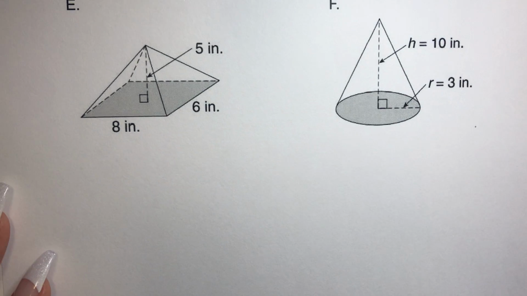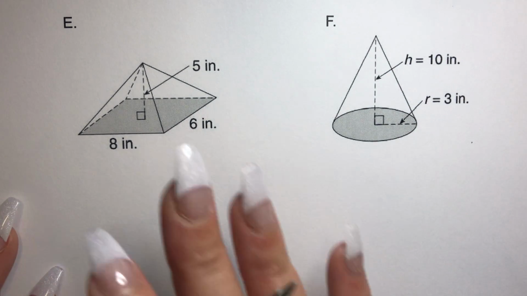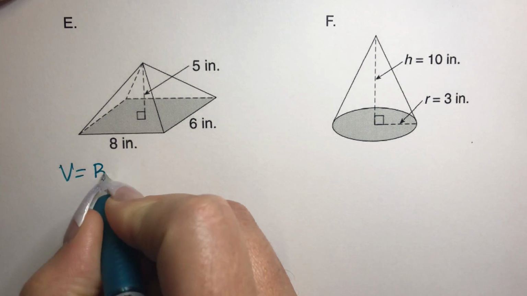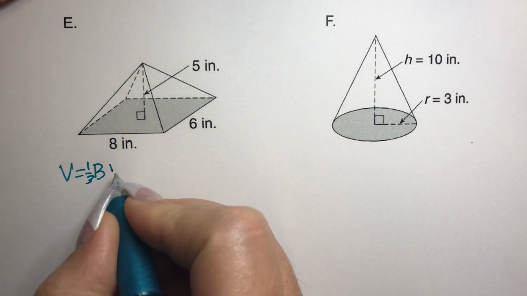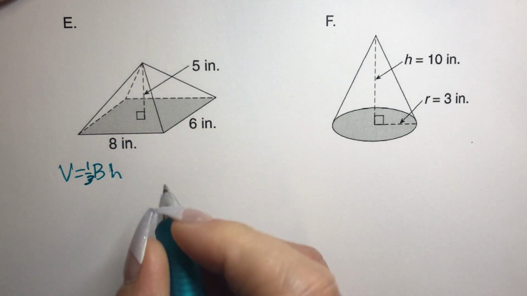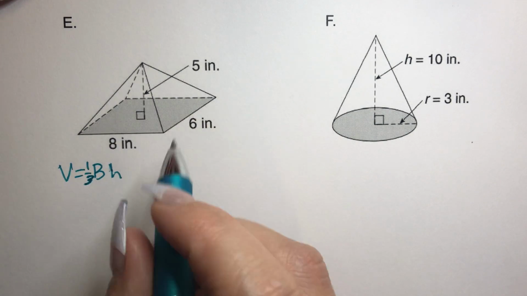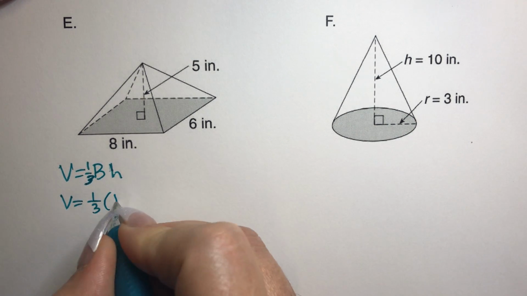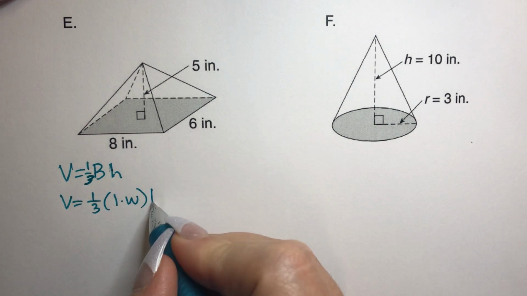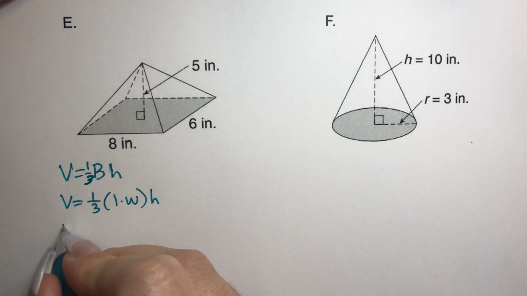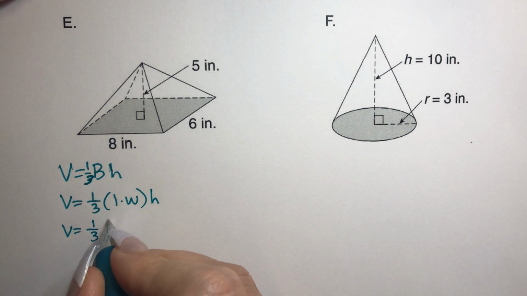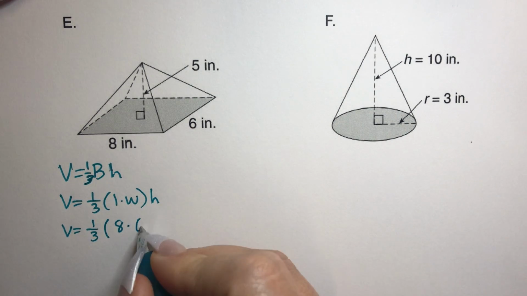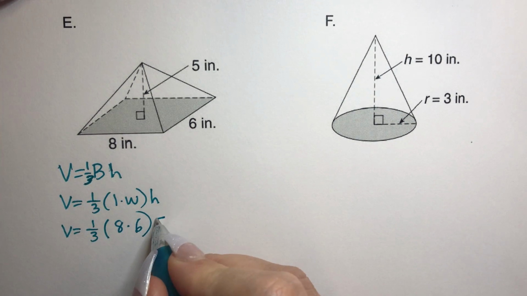Okay, so here we have another wonderful rectangular pyramid. So I'm going to go volume equals base times 1/3. Why do I always forget the 1/3? 1/3 base times height, right? The base, the area of the base is a rectangle, so it's going to be length times width times height. Okay, let's plug in the numbers. We get the length is 8 times the width is 6 and the height is 5.